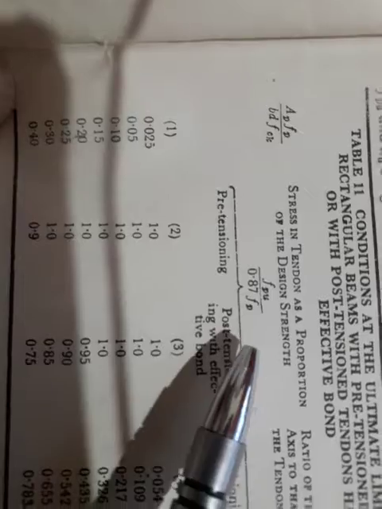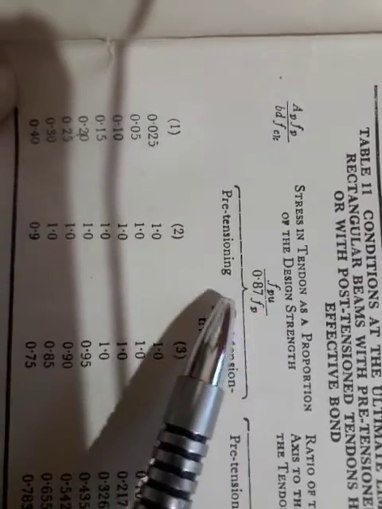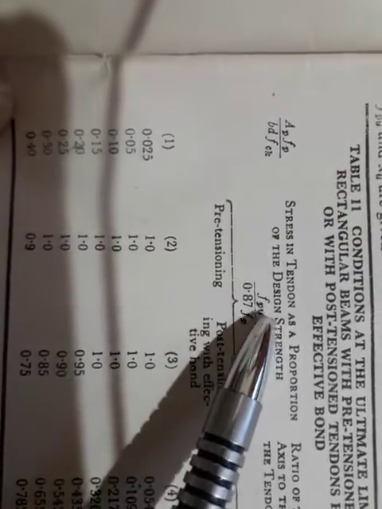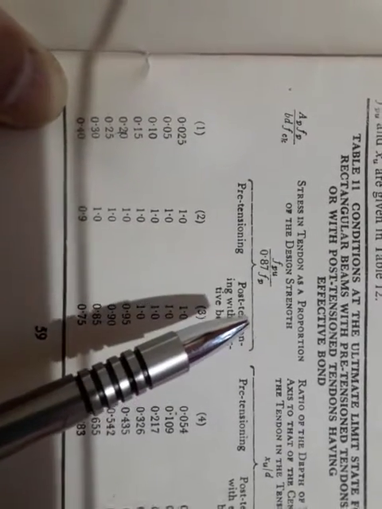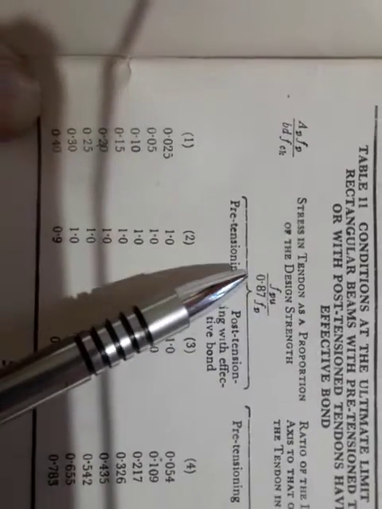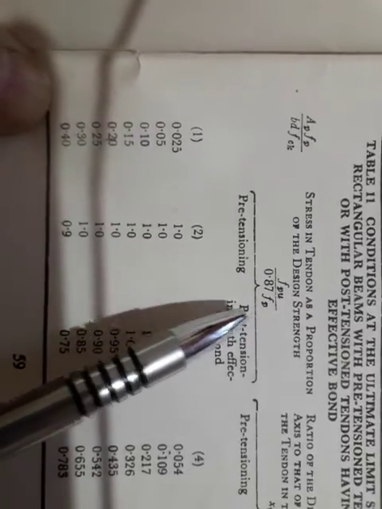Now, I want to calculate two terms again. FPU divided by 0.87 FP. Your IS code gives, when you got an effective reinforcement ratio of 0.4, then for pre-tensioning, these are the values. For post-tensioning, these are the values. These are the values of FPU divided by 0.87 FP. Now see, for 0.4, ours is a pre-tensioned beam, as you see.